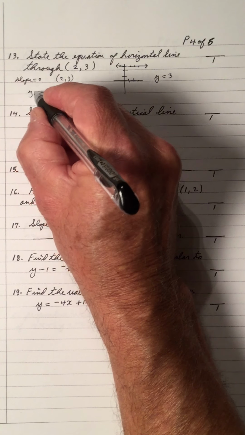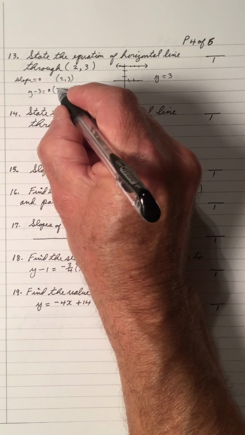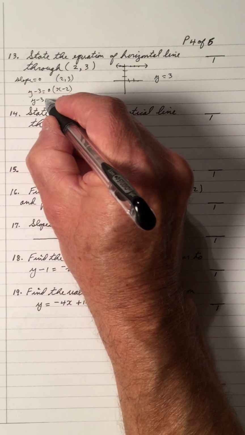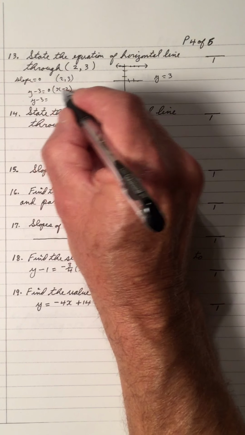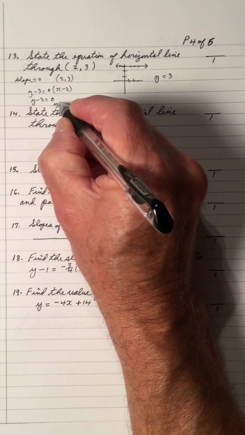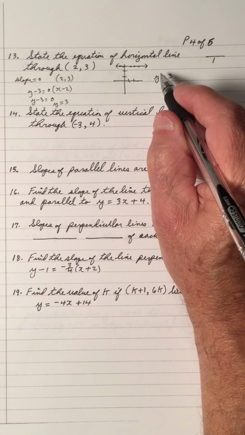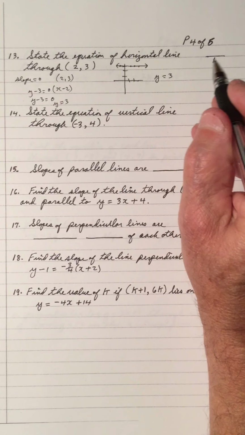So you could go y minus 3 equals 0 times x minus 2 in the point slope form. So y minus 3 equals 0 times that binomial, which is 0. So y equals 3. Another way to do it. Or you have memorized that a horizontal line passing through a point is equal to the y coordinate.